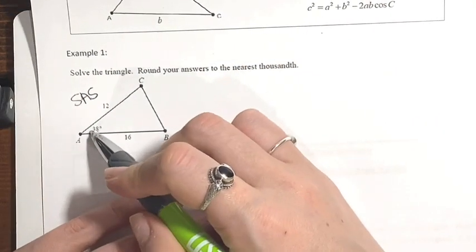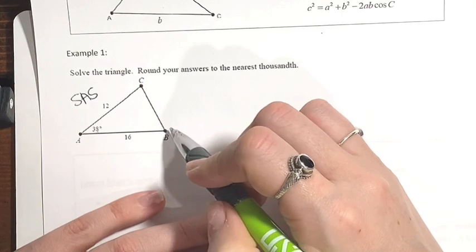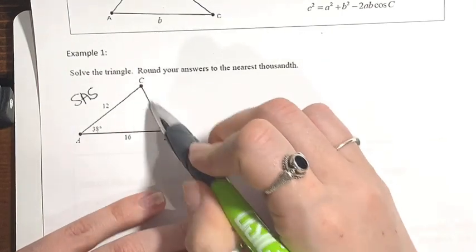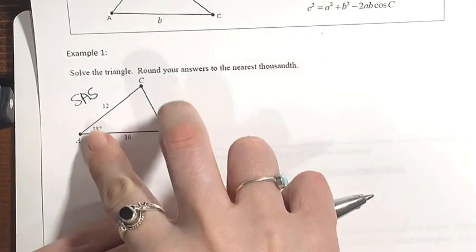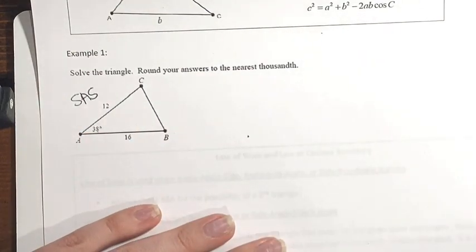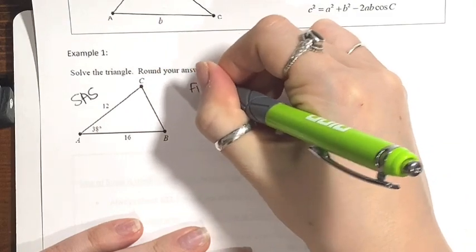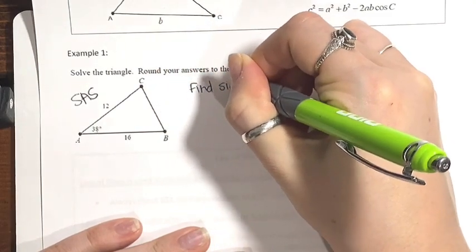If I'm given this angle here, we want to find this first side right here. Once I find side A, I'm going to have a pair. I'll have angle A and side A. Then we can use law of sines, which is easier to solve with. That's our goal, to get a pair like that. So let's find side A.